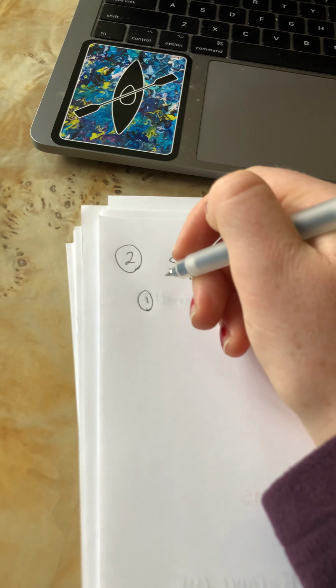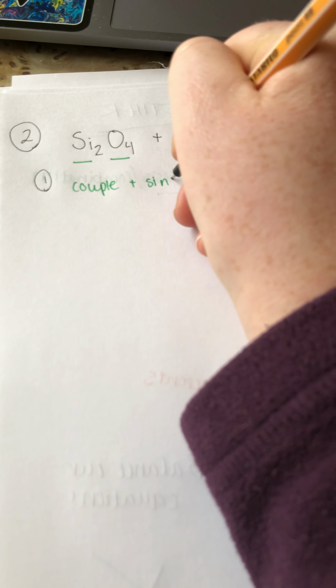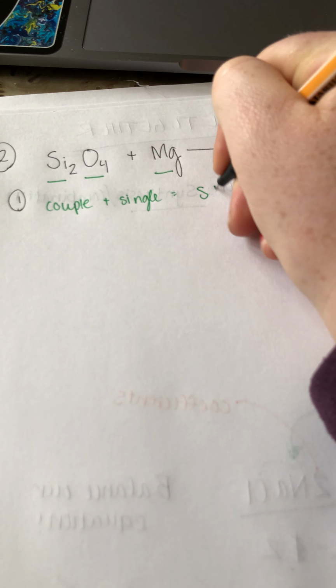Because this is a compound, two things together, plus a single, it means it's going to be a single replacement reaction, right?